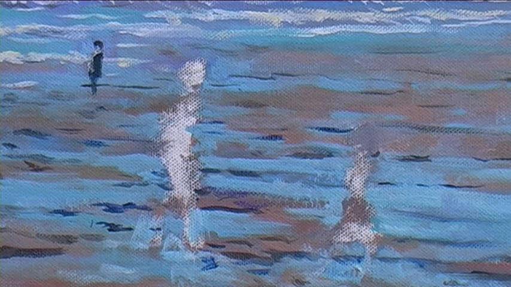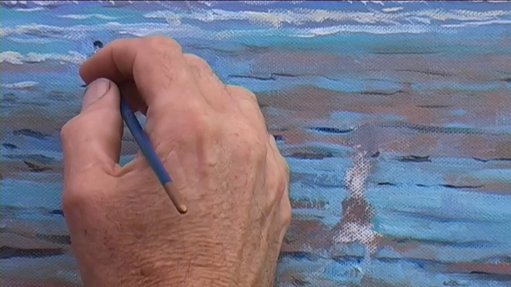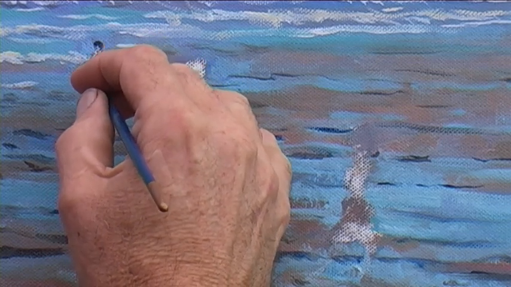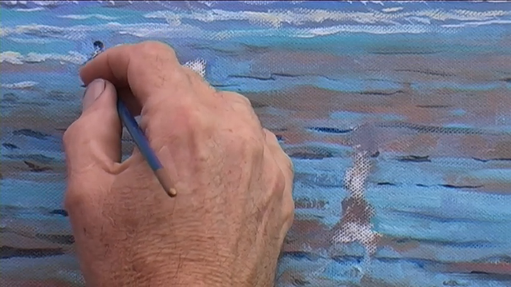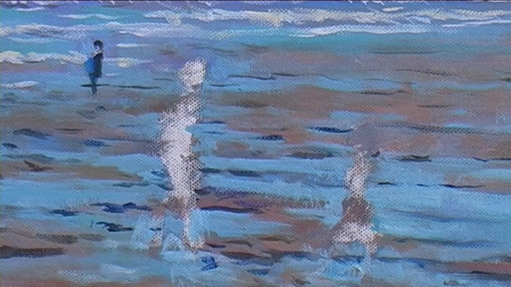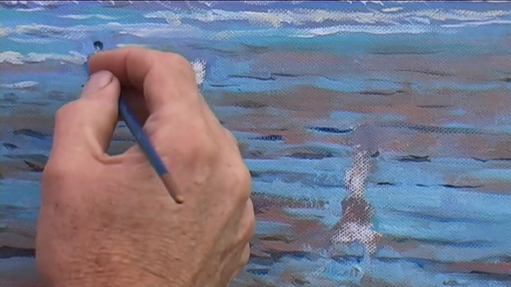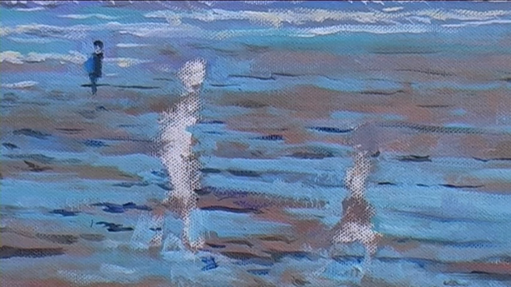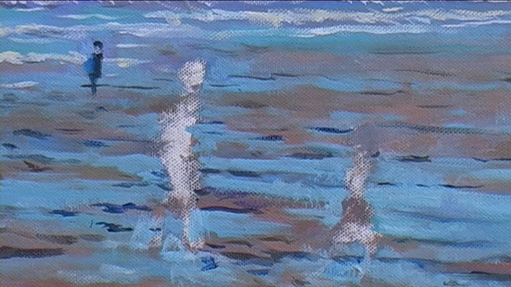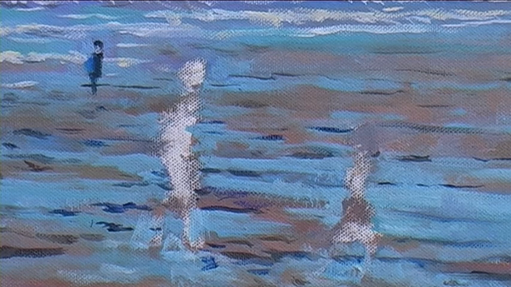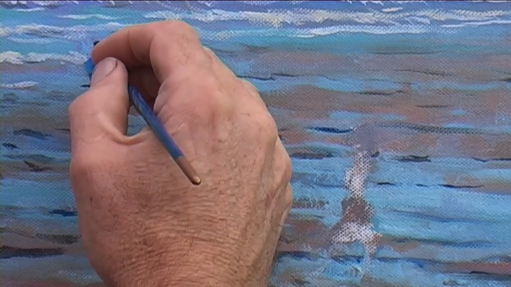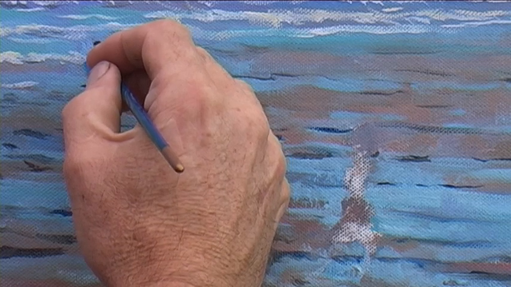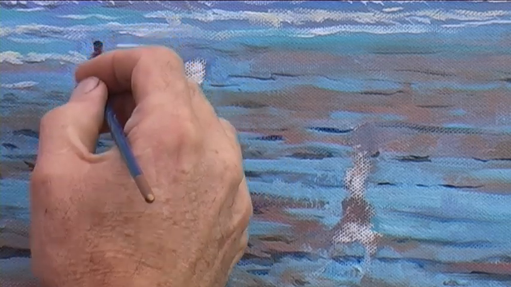So we'll just take a little bit of cobalt blue. Put that in there. We've got the representation of a towel. Let it cool down the front. And a wee touch of burnt sienna. And we'll have the dark of her face.